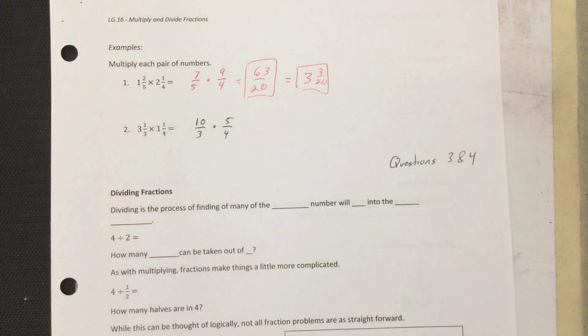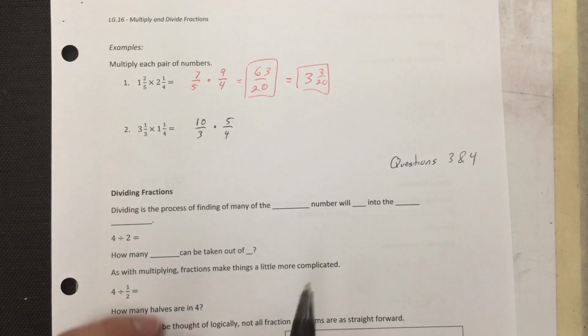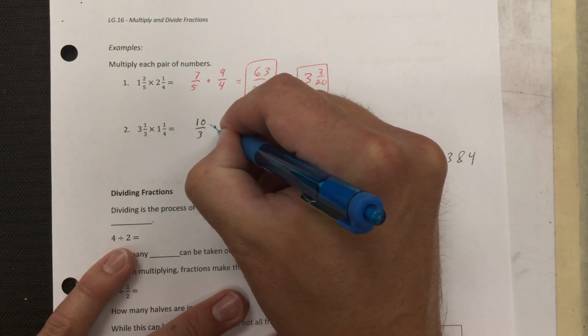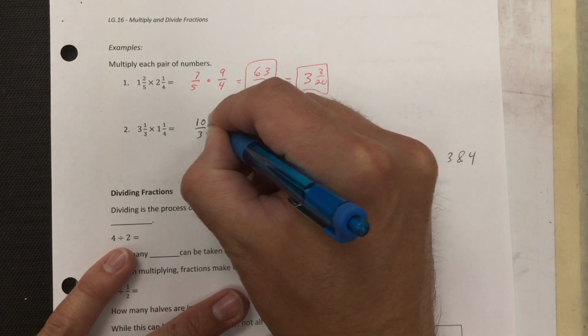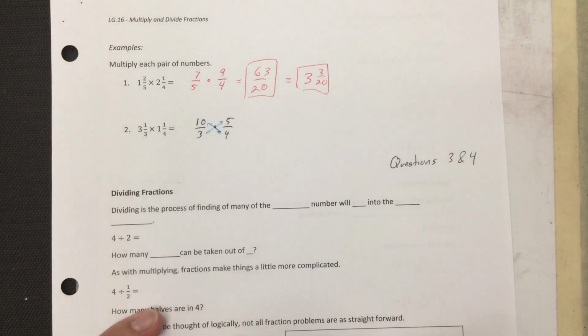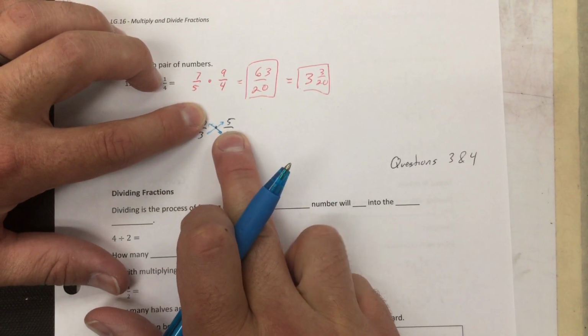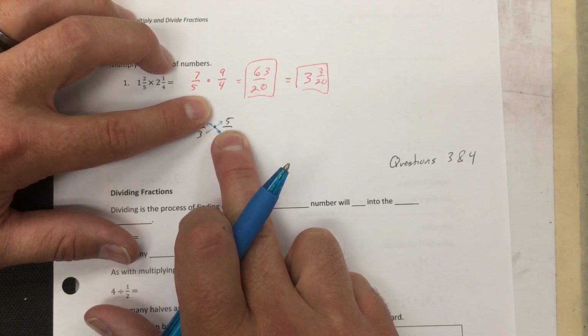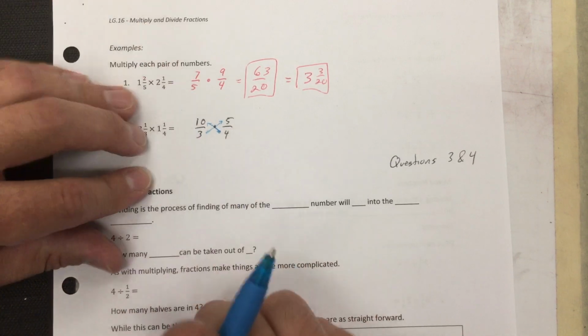Now I mentioned I'm going to show you a way to make it a little simpler, to save us a little bit of work at the end. We can compare across. The 3 and the 5, we can ask, is there a way that we can divide a number into both 3 and 5, other than 1? No, so those will stay.